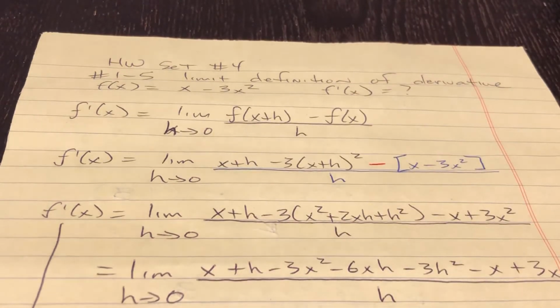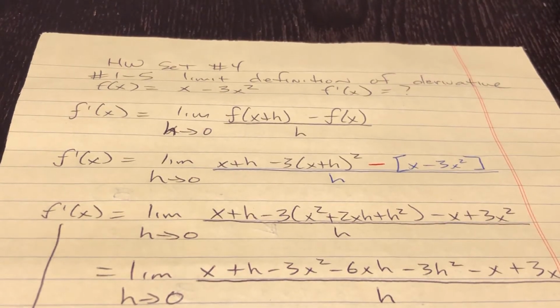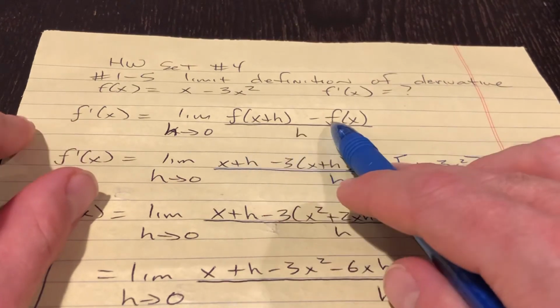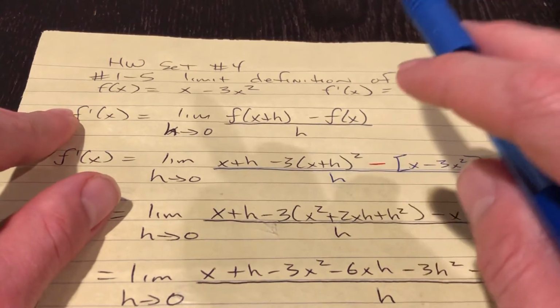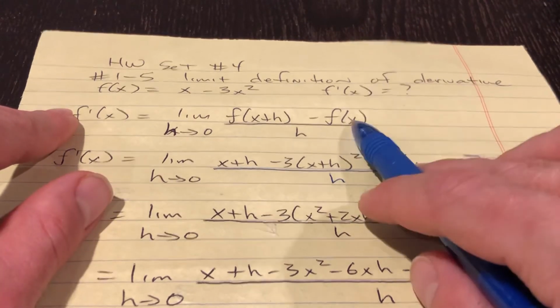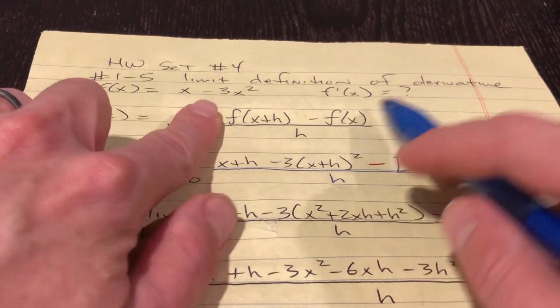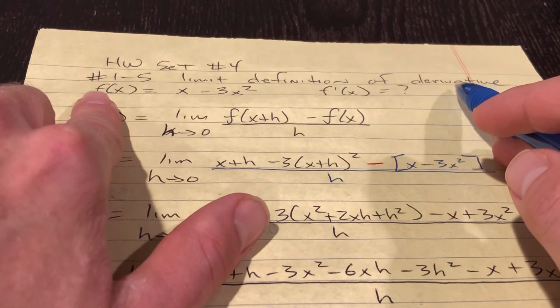1 through 5 is the limit definition of a derivative. Again, you have to show it this way. If I ask for the limit definition of a derivative on your fall final, on your chapter 2 exam, obviously this is what we're showing. You have to have this memorized, folks. So that is the difference quotient, letting h go to 0.